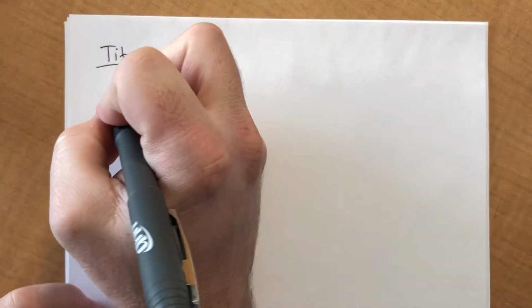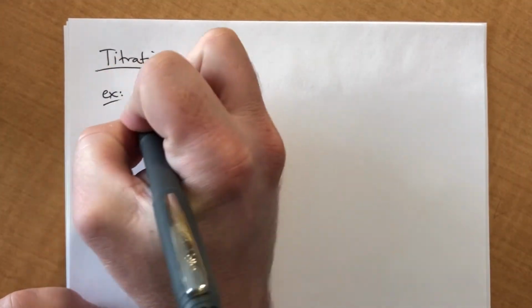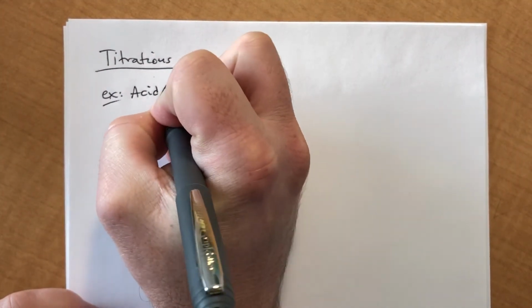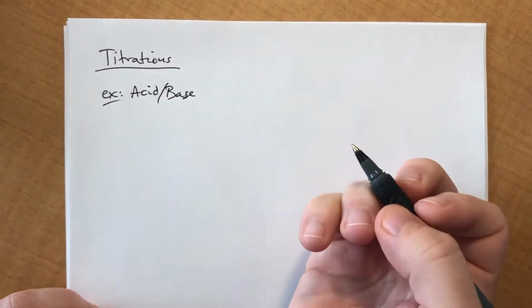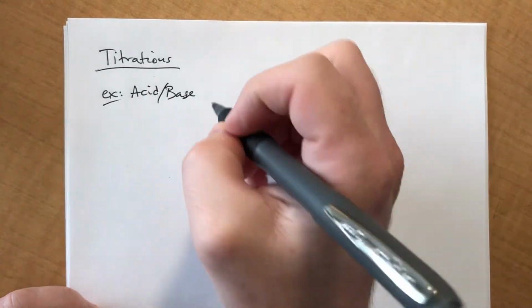All right, so this video is going to be about titrations. Titrations are essentially ways of doing calculations for reactions where both things are aqueous. They are typically acid-base reactions. So I'm mostly going to focus on acid-base neutralizations, which we have seen how to balance those equations, but we need to know how to deal with the number side of things.